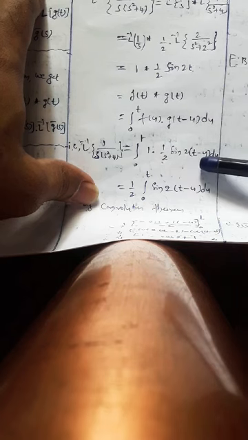What is g of t actually? 1 by 2 sin 2t. In place of t we write t minus u. That's it. Taking the constant 1 by 2 outside, we have integration of 0 to t sin 2 of t minus u du.